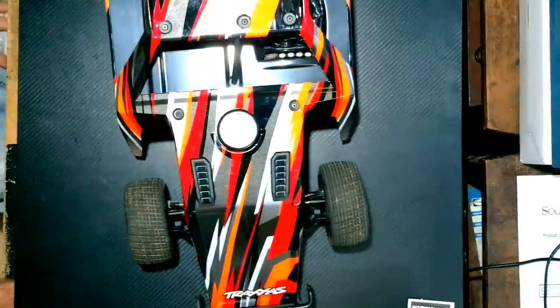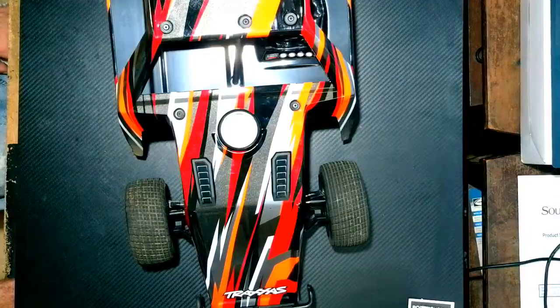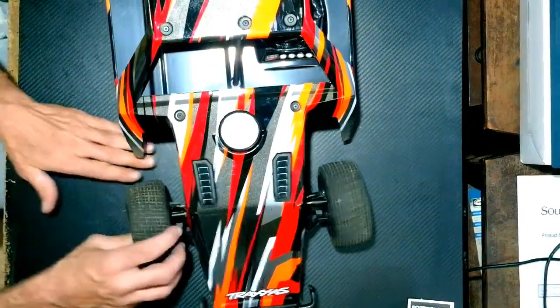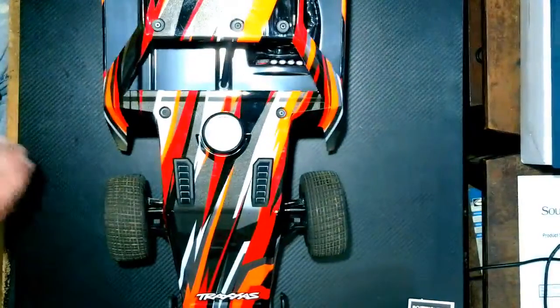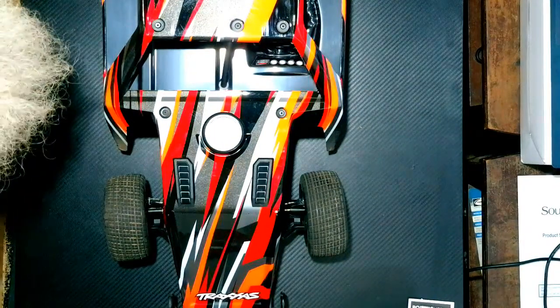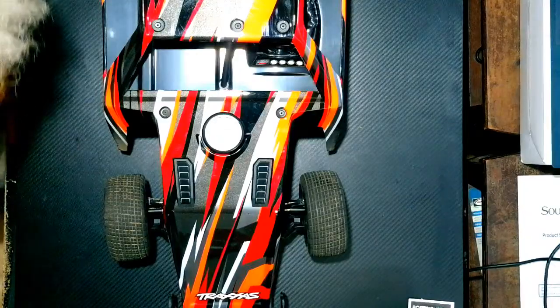Yeah, everybody's grabbing stuff to do oval racing, so I couldn't not join in. So I picked up a Traxxas Mud Boss, and wait for it to switch back over to my other camera. Slashes are fun.